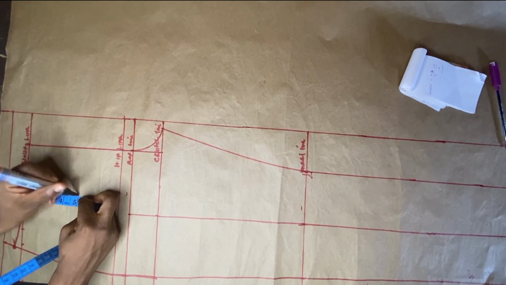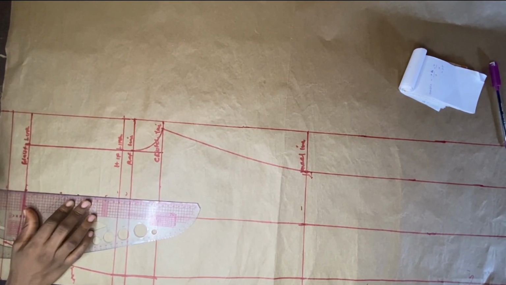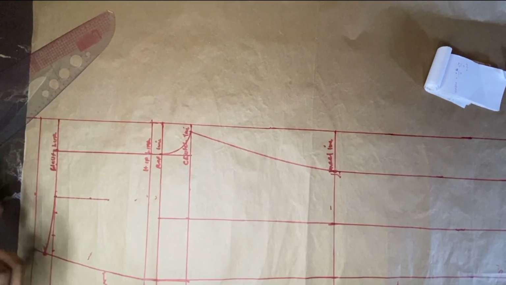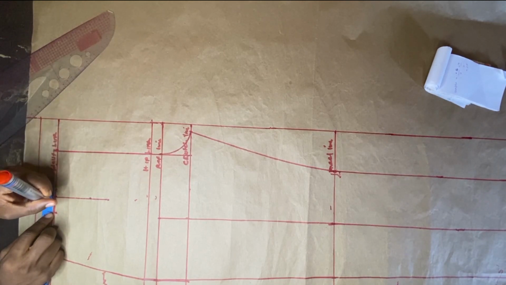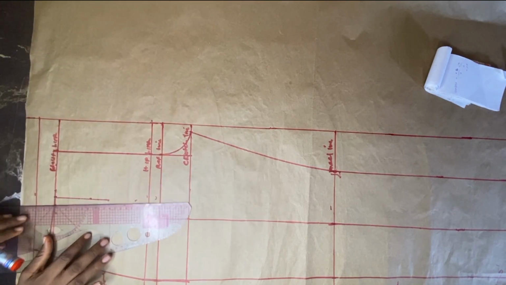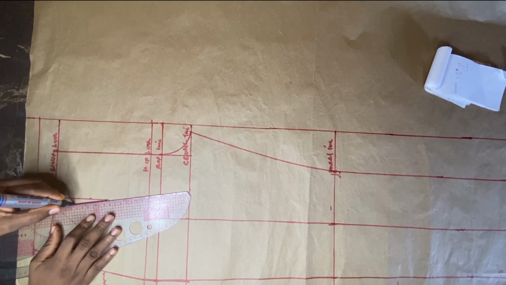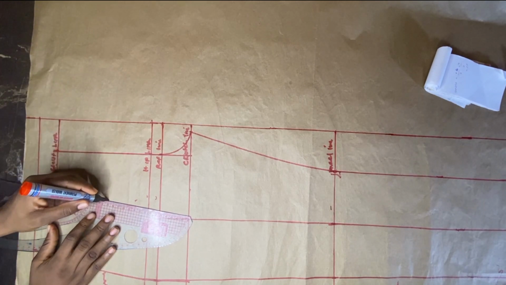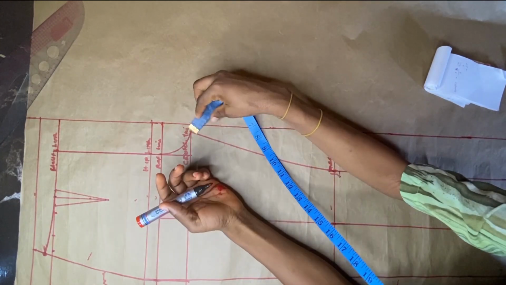So I'm going to go down by 5 inches, which is going to serve as our dart length. I'm going to mark that soon. Next, we take our dart intake of 0.5 inch on both sides, because we added 1 inch as our dart intake. We use an angled line to connect that together, and do the same thing on the other side of our dart. So our front pant pattern is ready.